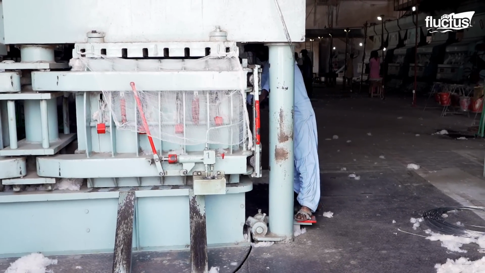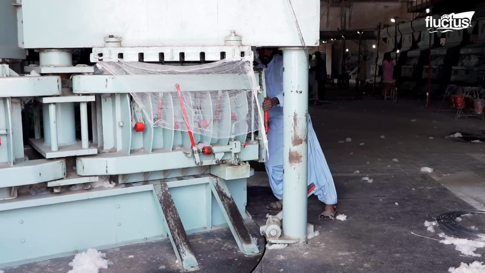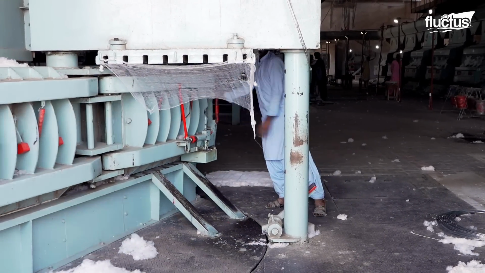The distance between the ribs is small enough to hold the cotton seeds, leading to the separation of the fibers.